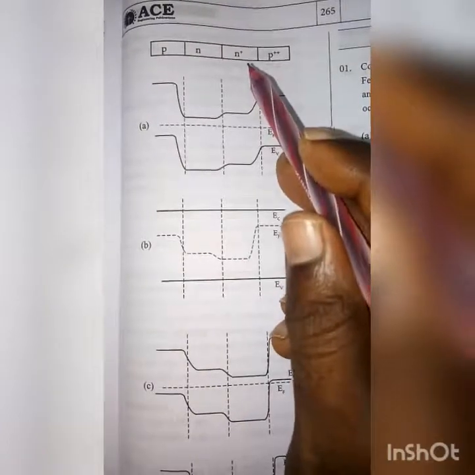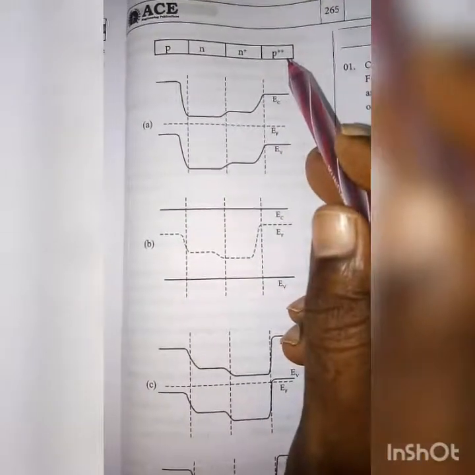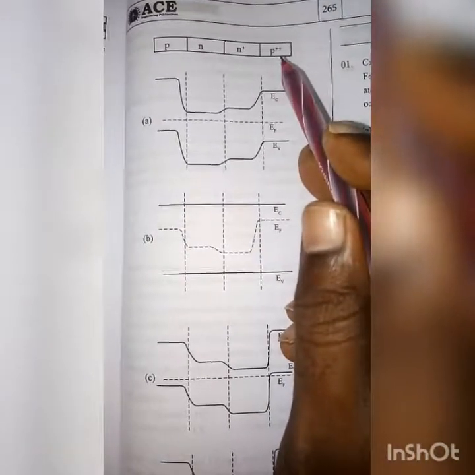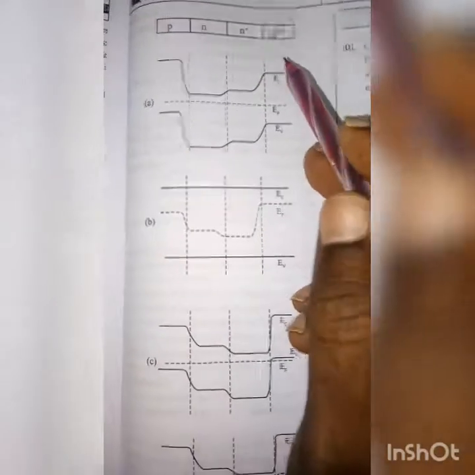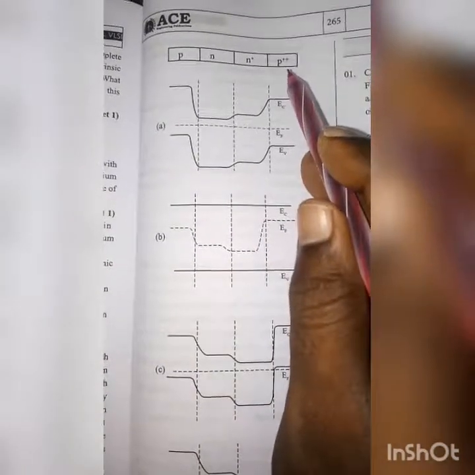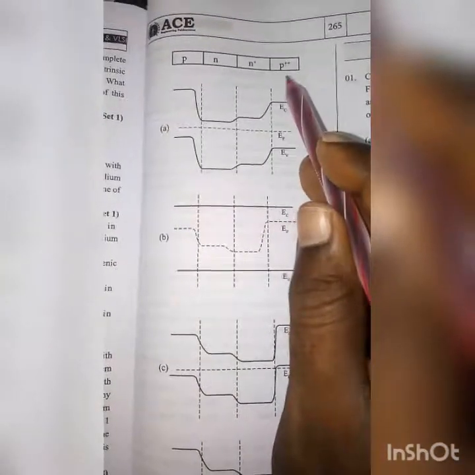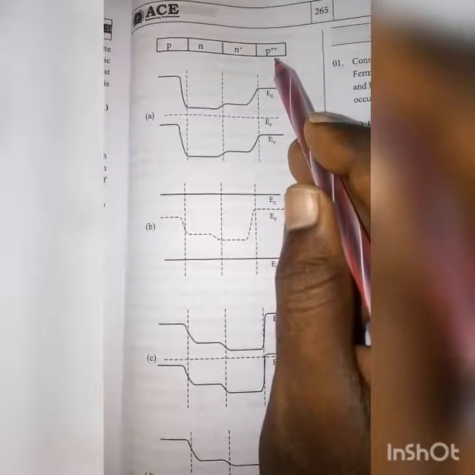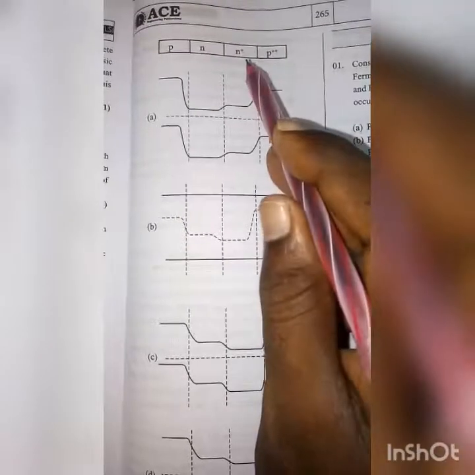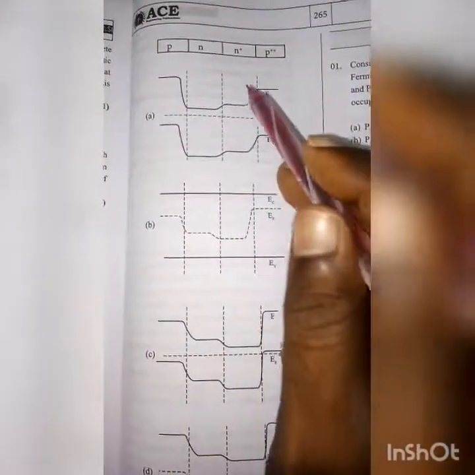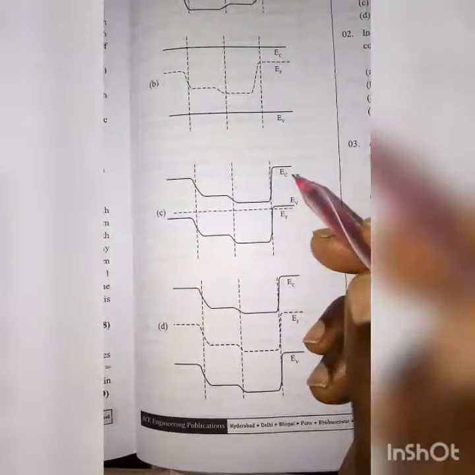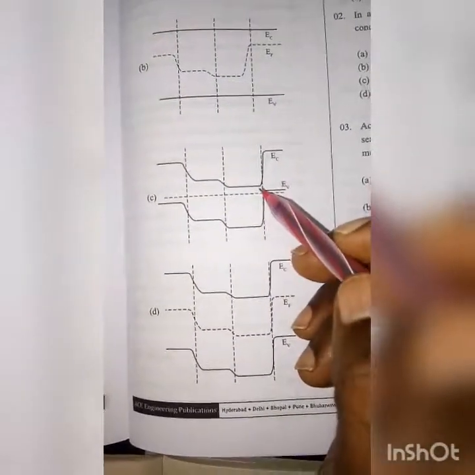So N plus, this is heavily doped, that means it is called degenerate. P plus plus, this is degenerate. Here he doped more P plus plus material. So for P plus plus, which band is it near to, and for N-type which band is it near? Please choose the correct answer. Very good question, and we will give the answer in the next video.